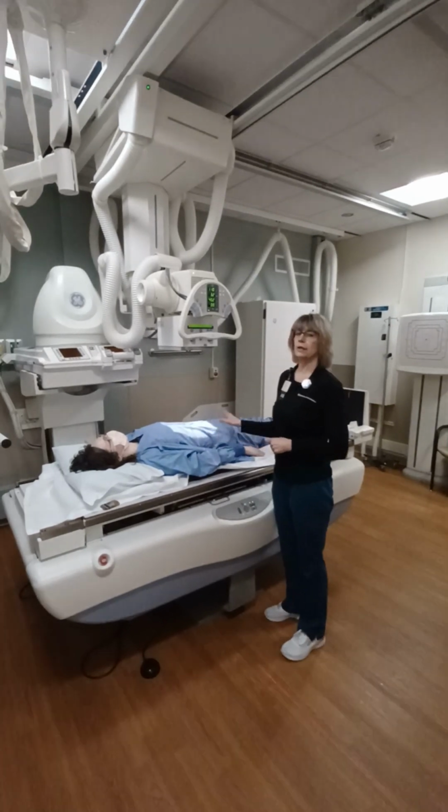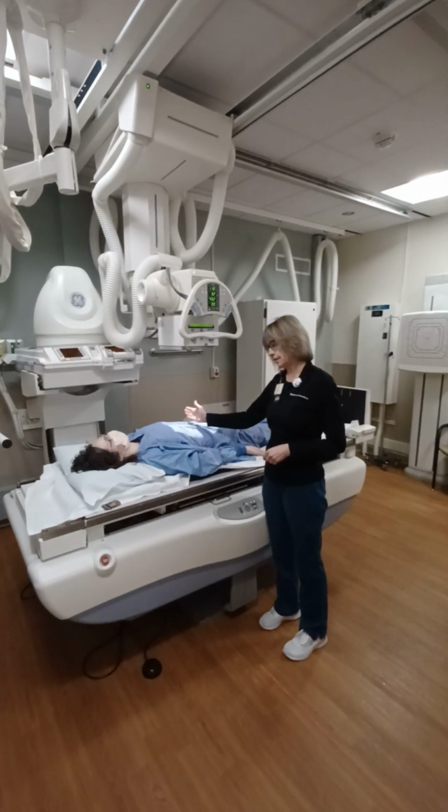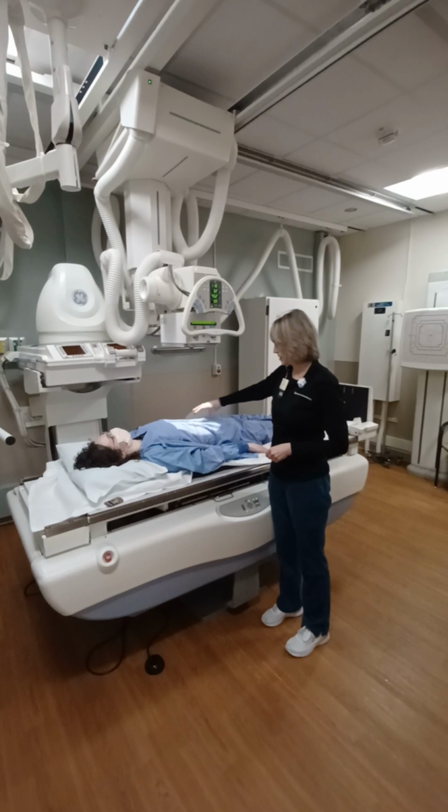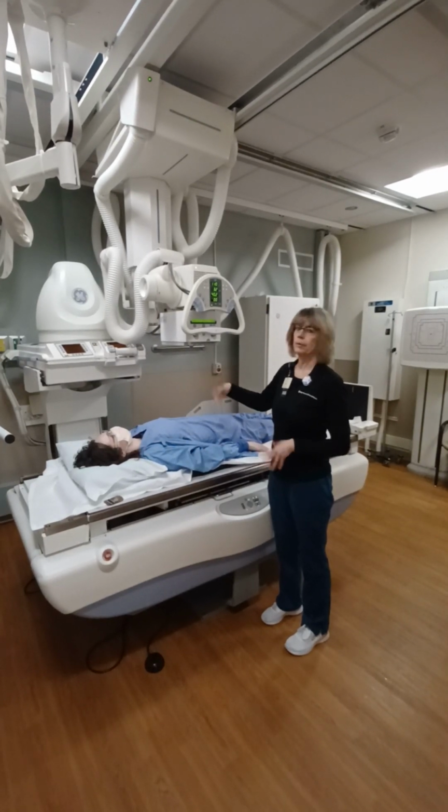All images should be done on expiration so that the diaphragm stays up and leaves the stomach lying in its natural shape and position.